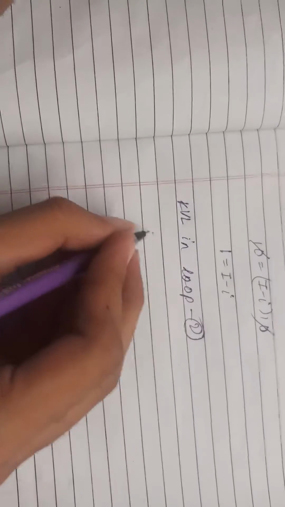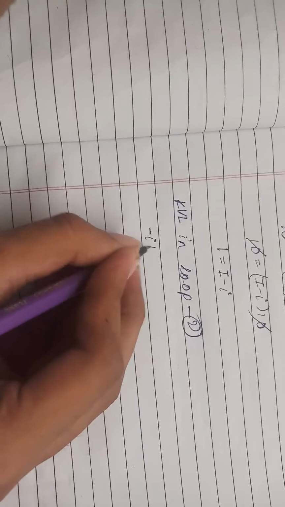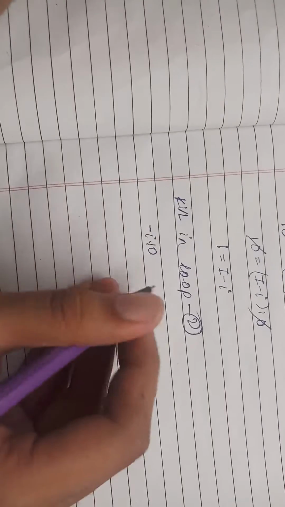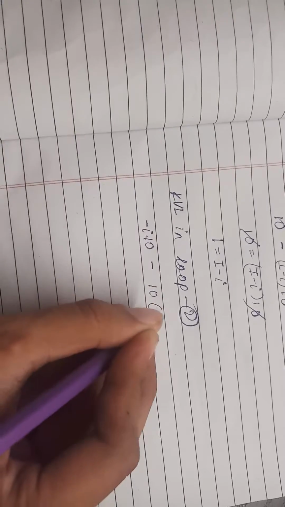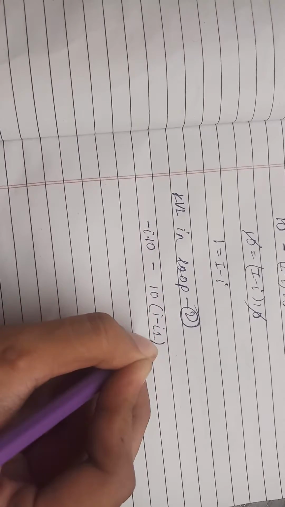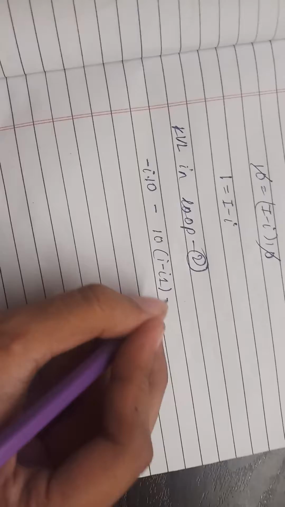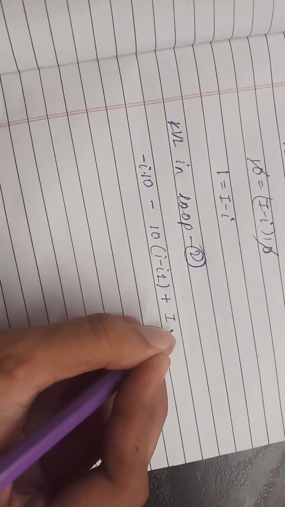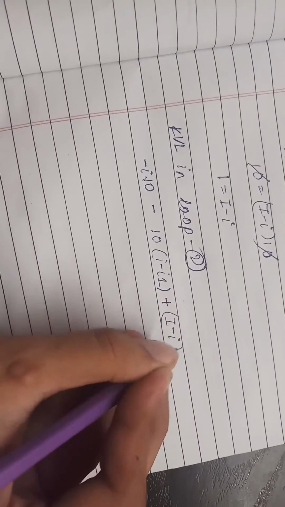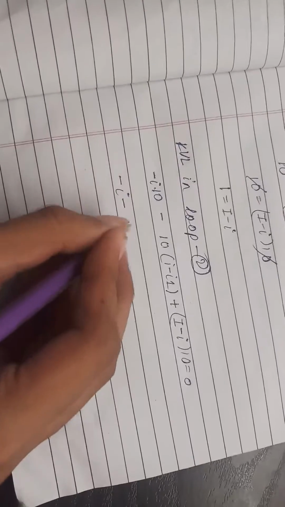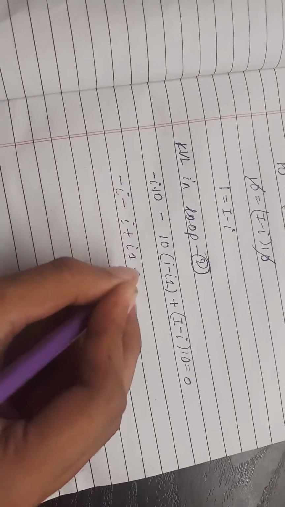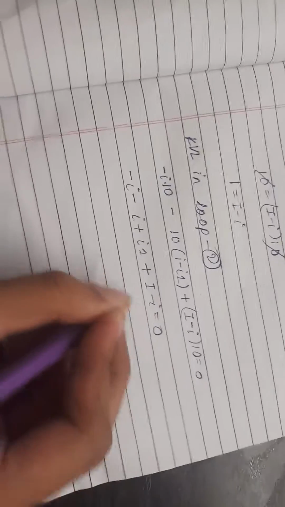It becomes minus 10 times i, minus 10 times (i minus I1), plus (I minus i) times 10 equals 0. The 10 can be cancelled: minus i minus i plus I1 plus I minus i equals 0.